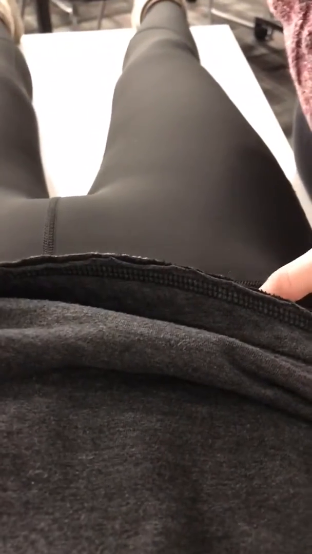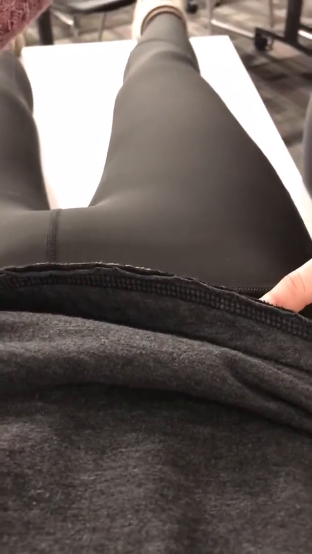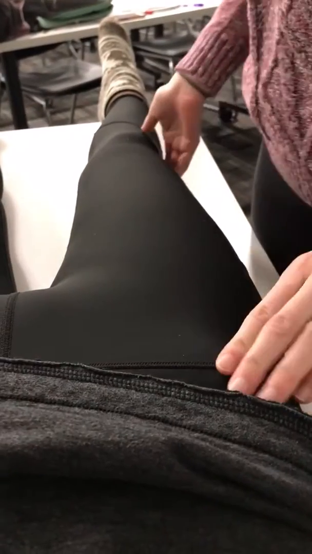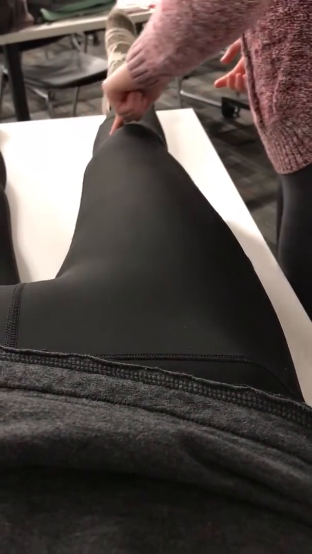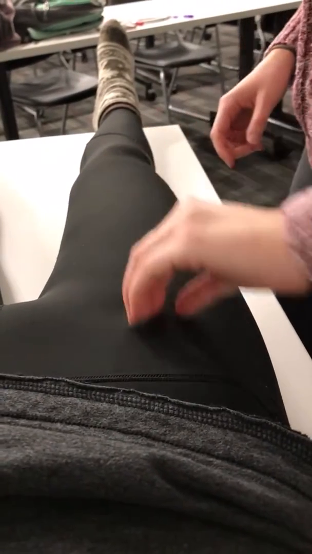ASIS. So your top of your hips right here. Sartorius. Sartorius comes off the ASIS and comes down and inserts on the pes anserine. Rectus femoris. It's a big long one right here.